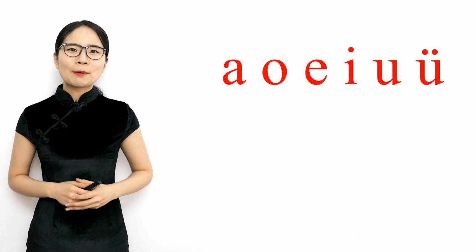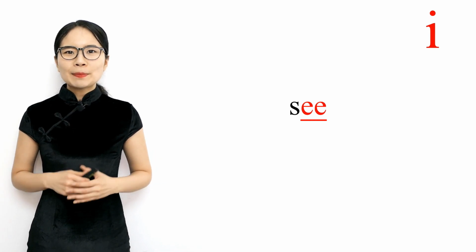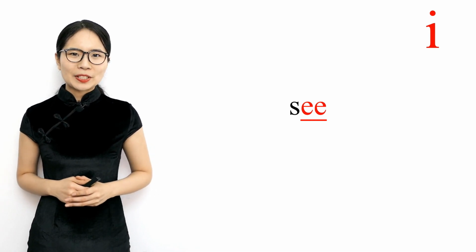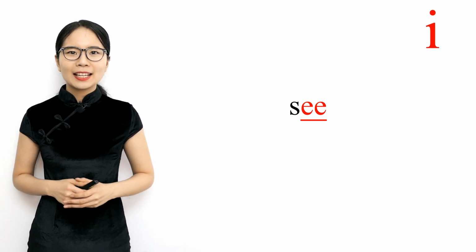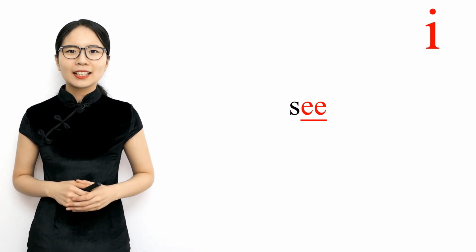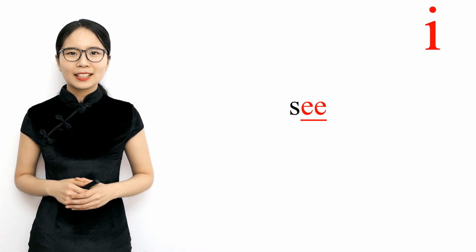Next is the simple final i. The simple final i is pronounced like the double E in the word see. You should smile when you pronounce it, with the tip of your tongue touching the back of your lower teeth. I.